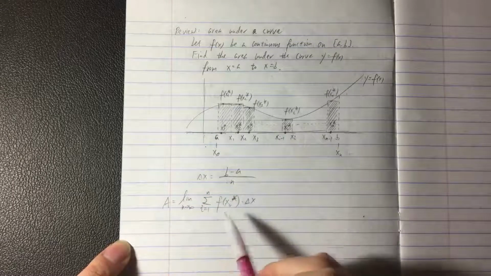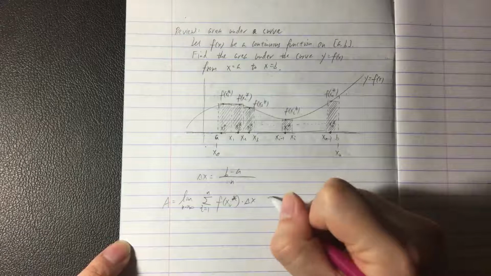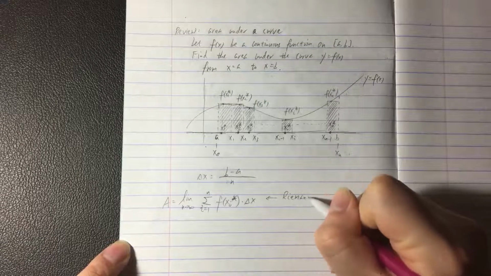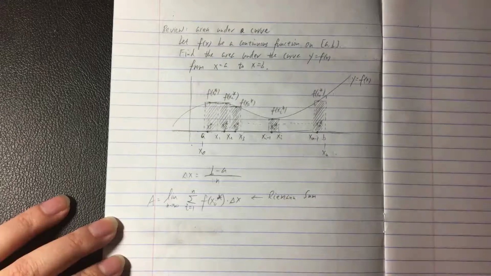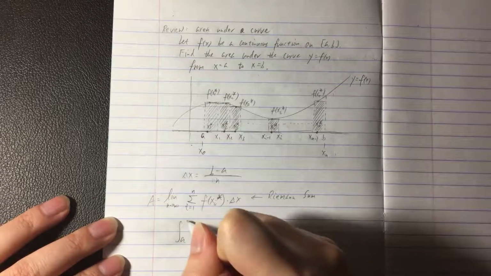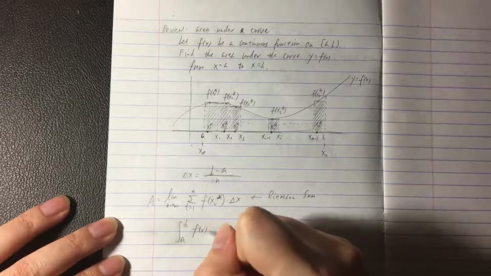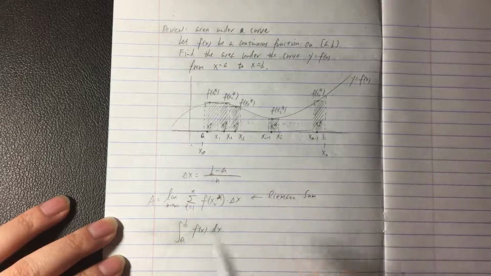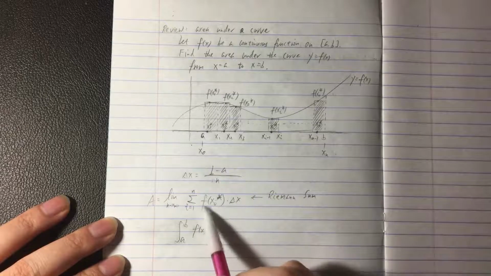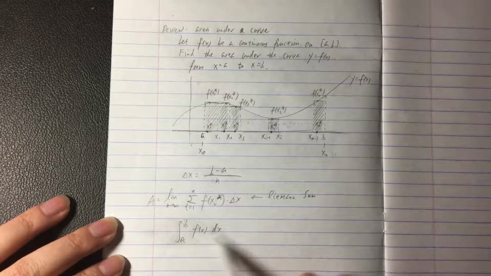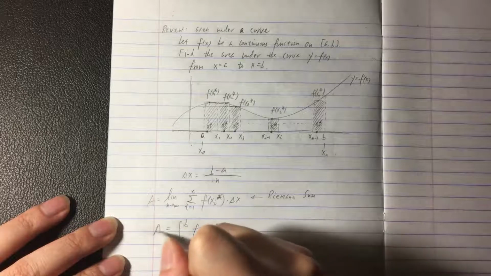This formula is called a Riemann sum. And by the definition of definite integral, this limit of the Riemann sum can be written as the integral from a to b, f of x dx. When we apply the definition of definite integral, f of xi star becomes f of x, and delta x becomes dx. That's the actual area under the curve.